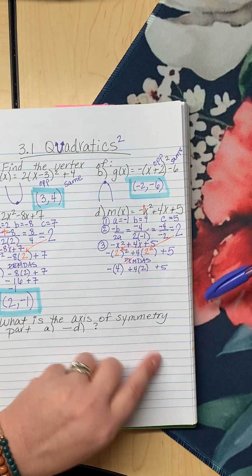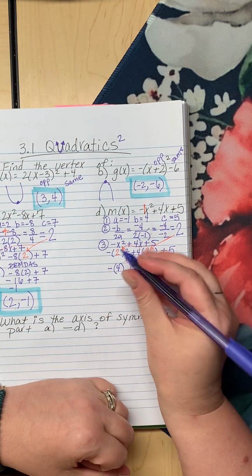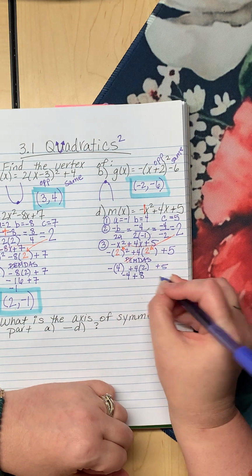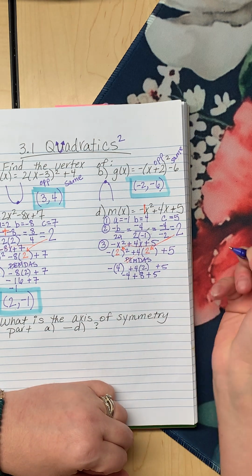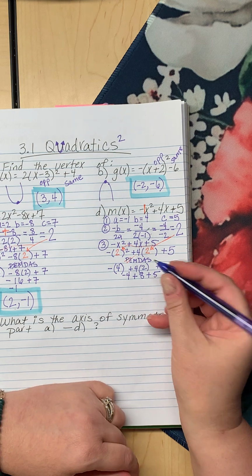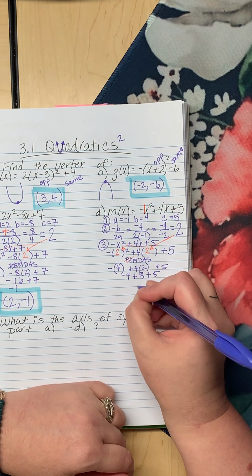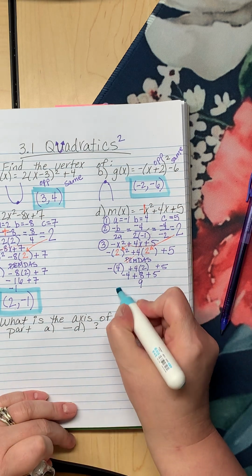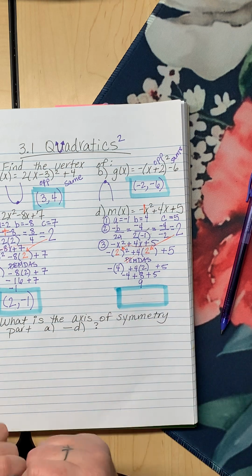Okay, so now we get negative multiplied by 4 is negative 4, plus 4 times 2, 8, plus 5, and that makes 4 plus 5 is 9. Yeah, 9. Okay, good. Then your final answer is a point, because it represents a vertex.